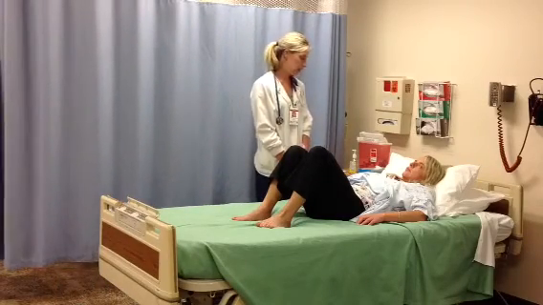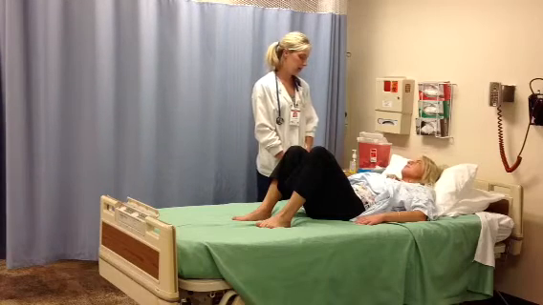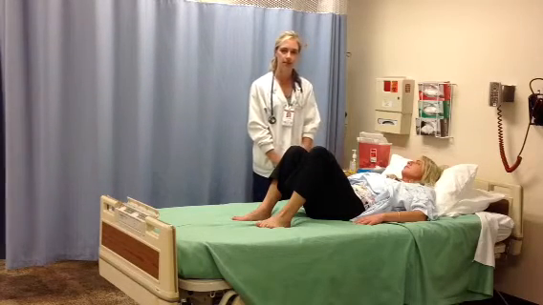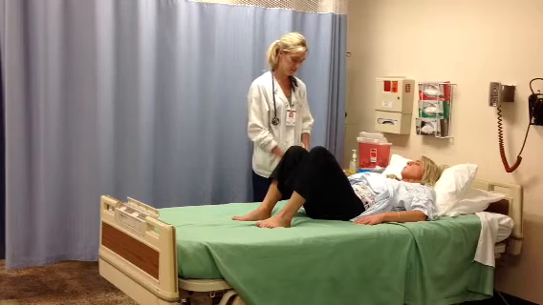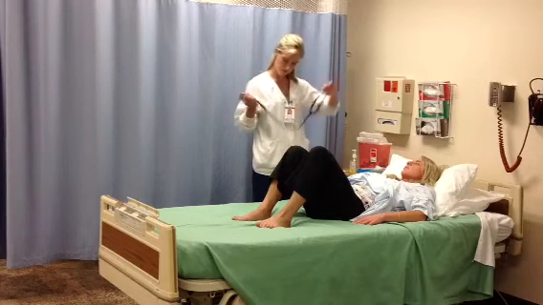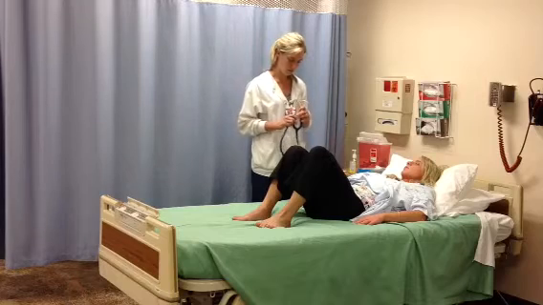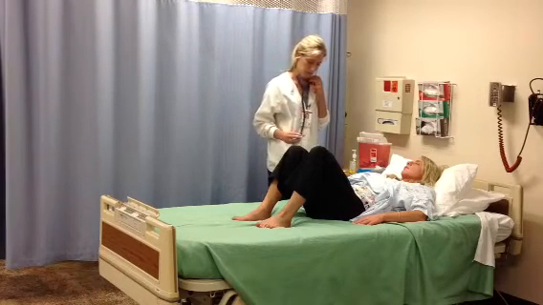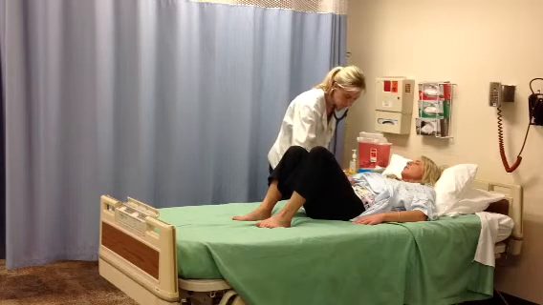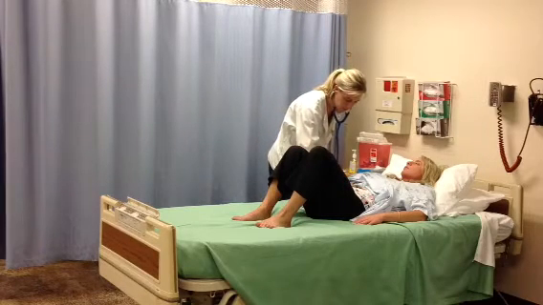Are you having any pain? Okay, I would assess the painful area last. Next, we'll auscultate the bowel sounds in all 4 quadrants. So listening in each quadrant until you hear active bowel sounds. If you would not hear active bowel sounds, you would have to listen 5 full minutes in each quadrant in order to say that they are absent.